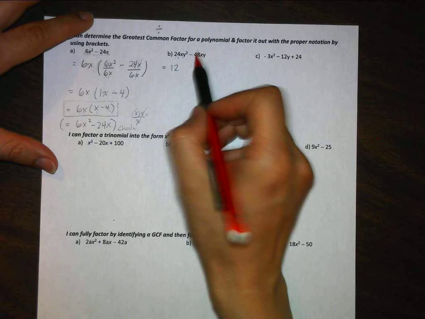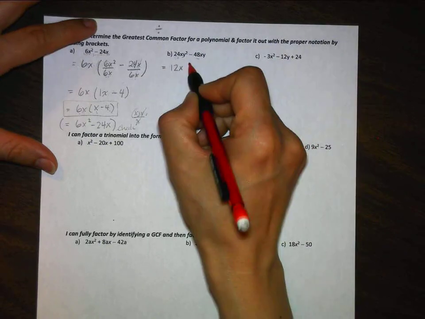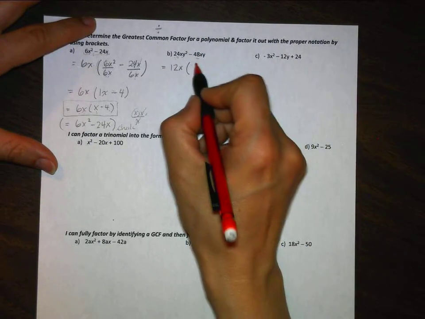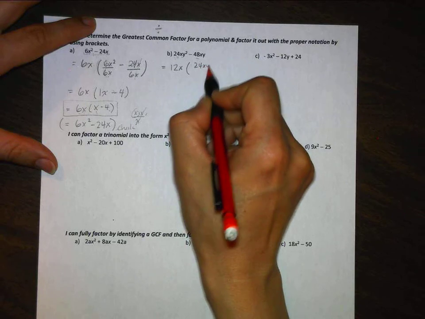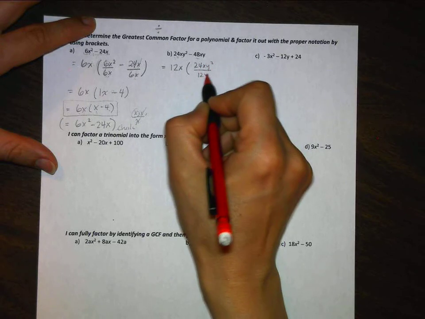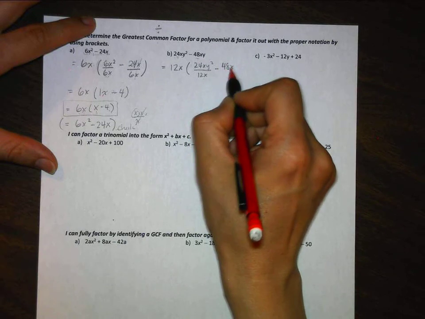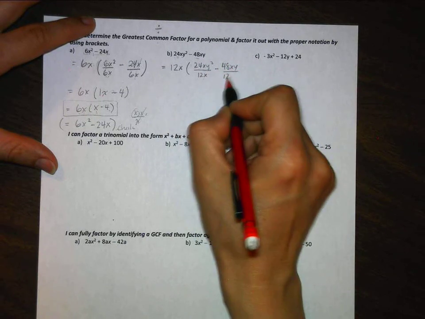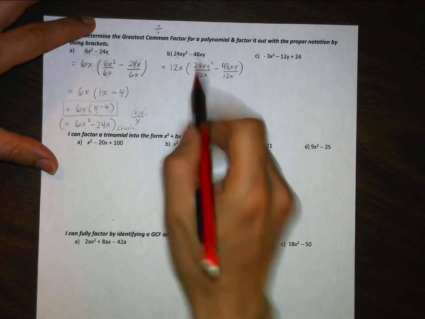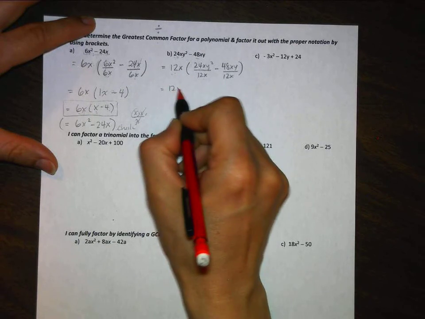And I see that there's an x in both of these. So let's go ahead and factor that out and see what happens. So what I do is I factor out, or I divide what I put out in front. So I write down everything that's there and I divide out what I put in front. So write down the 12x.